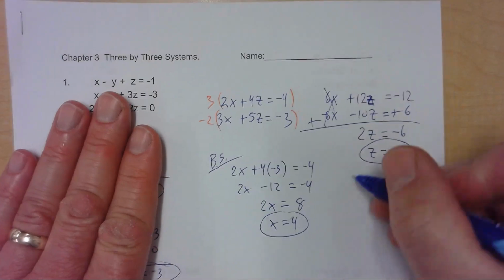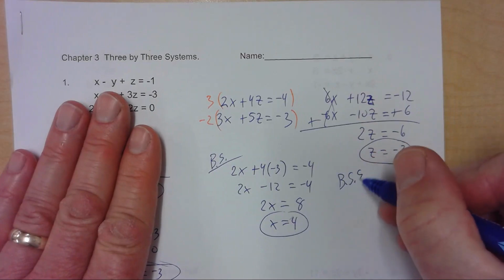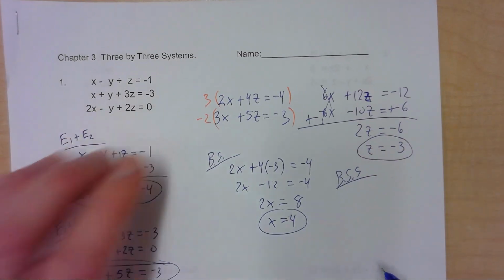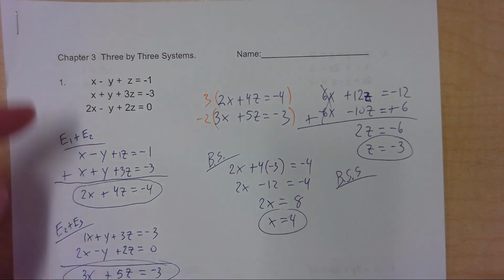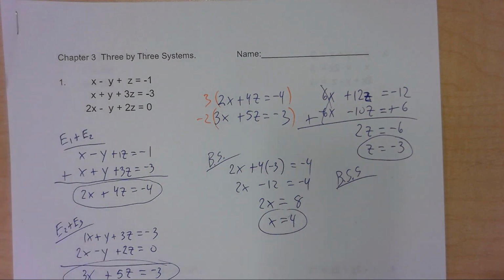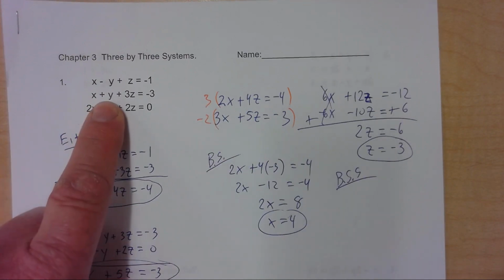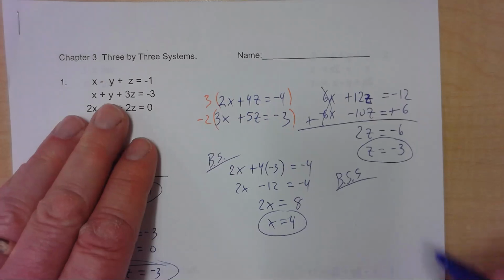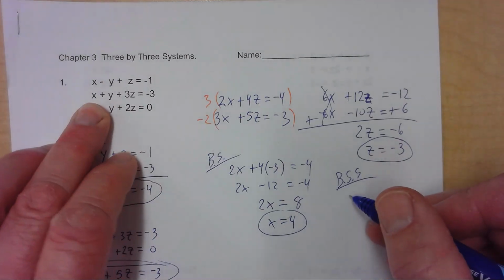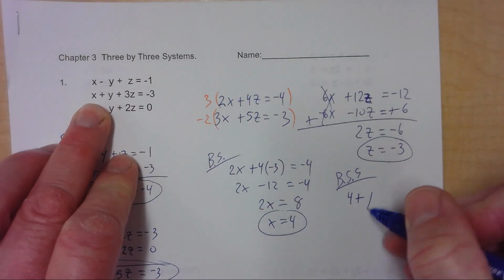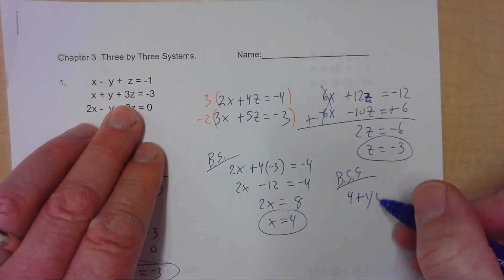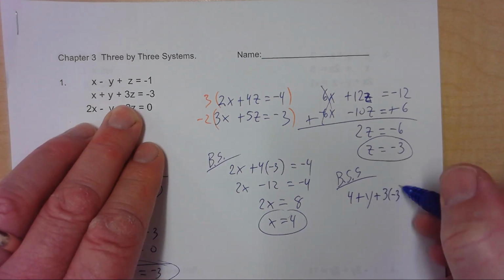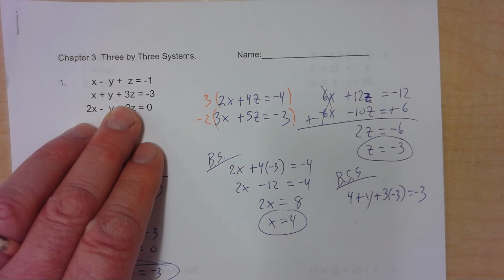Now we do the back substitute a second time. I'm going to put that into either the first, second, or third equation. It doesn't matter which one I put it into. I like the fact that y is positive there. I think it'll make it easier instead of having the negative y. So I'm going to put it into the second equation. So it's x, which is 4, plus y plus 3z, which would be negative 3, is equal to negative 3. Now I just have to solve that for y.